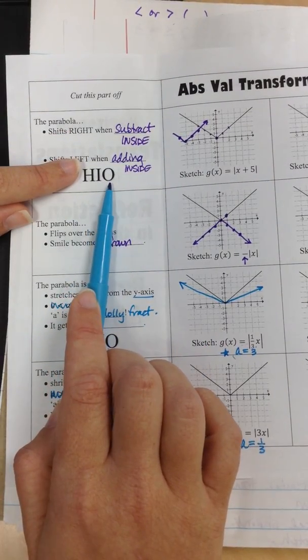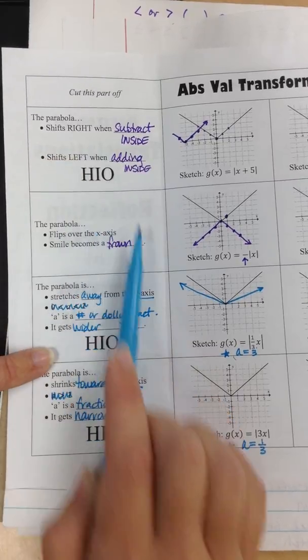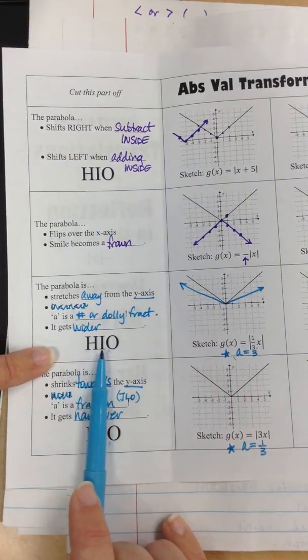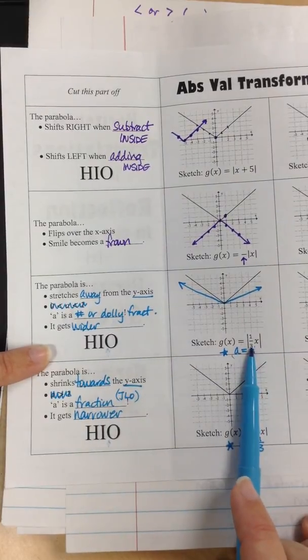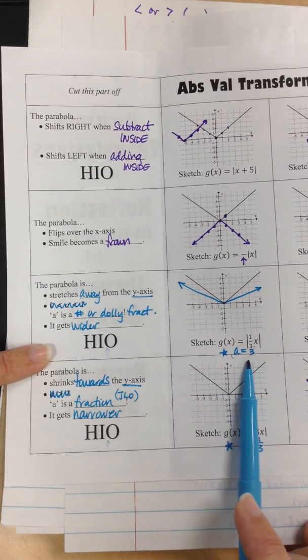Horizontal, inside, opposite. Horizontal stretch, horizontal, inside, opposite. The inside is referring to where your number is, inside with the x, and it's opposite. That's referring to the reciprocal.